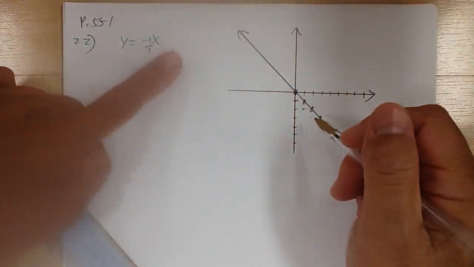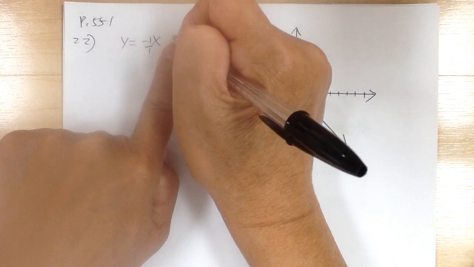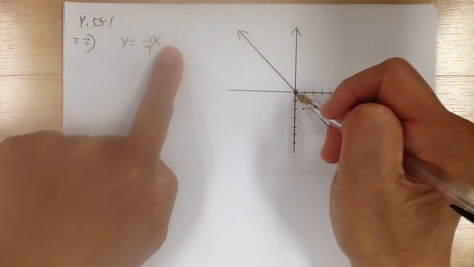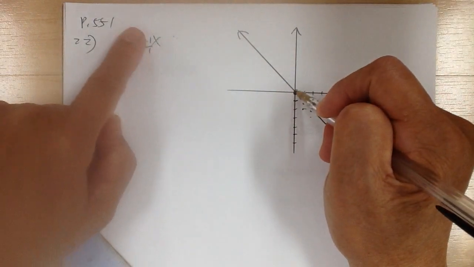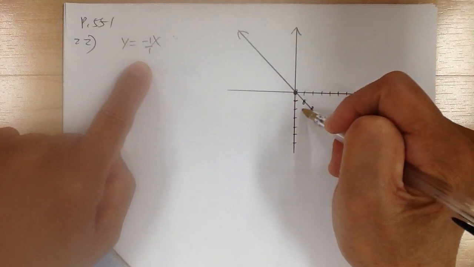Okay. So again, this number is your starting number, that's your intercept. No number means it's 0. And the slope tells you go down 1, go over 1, go down 1, go over 1.